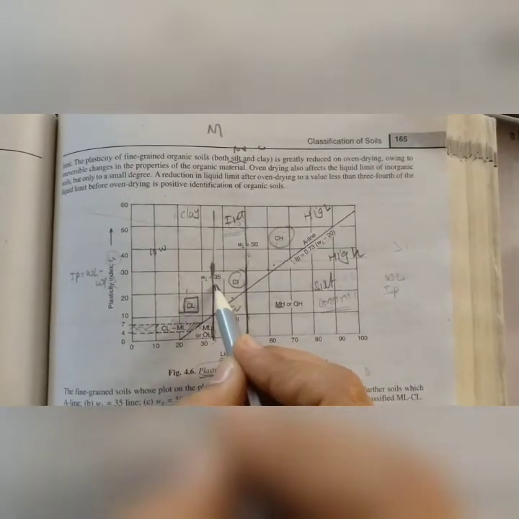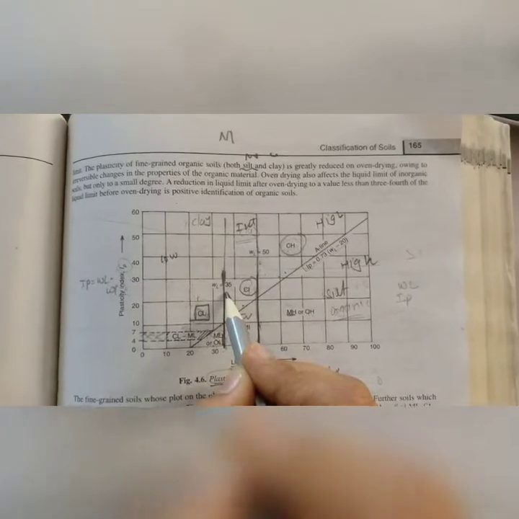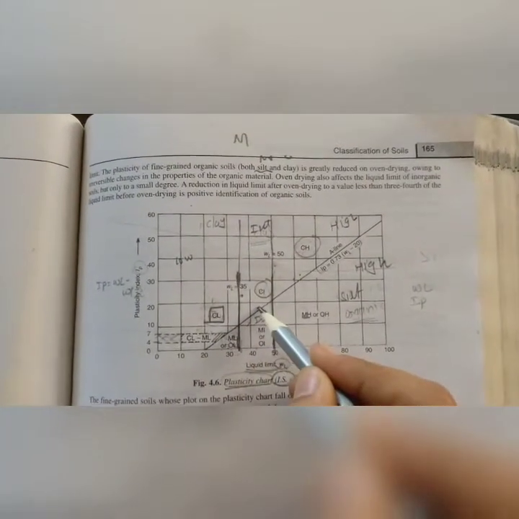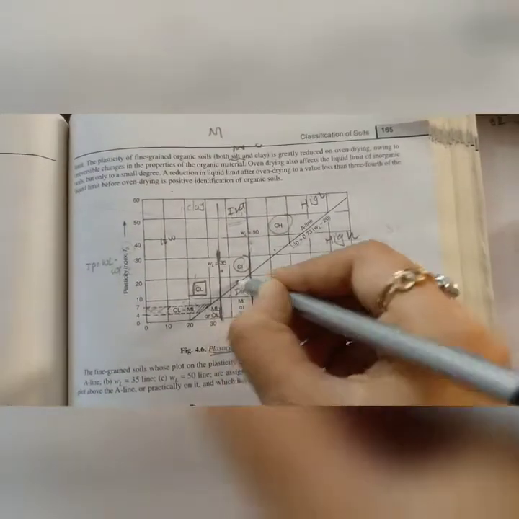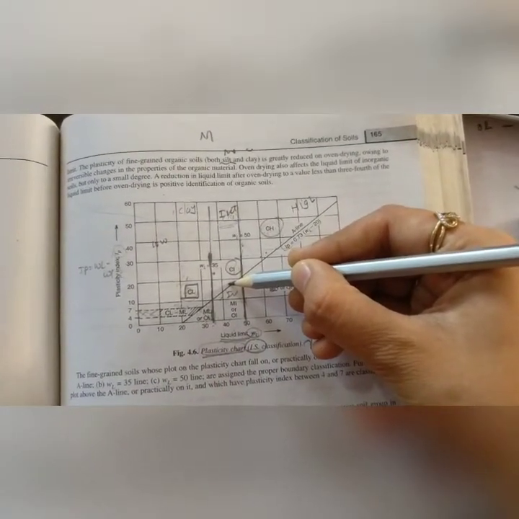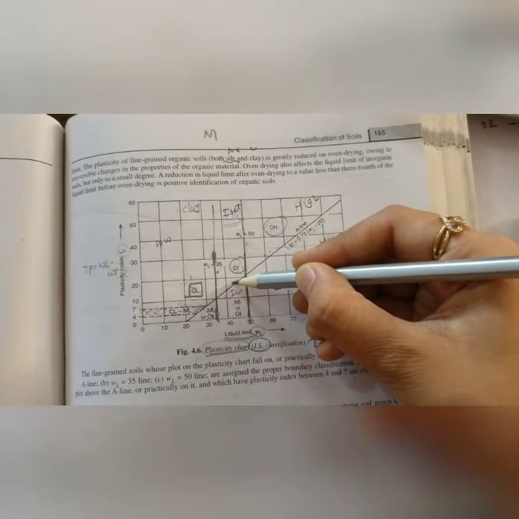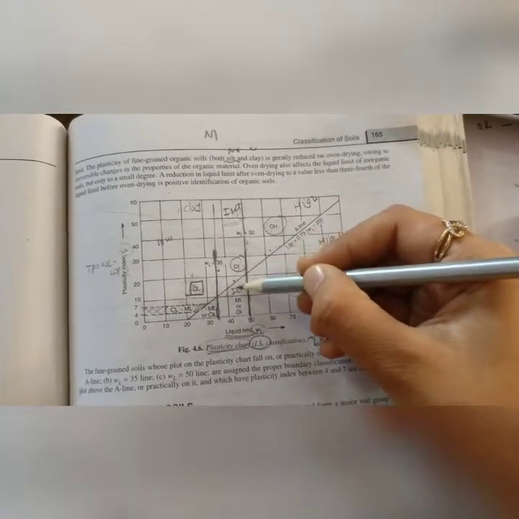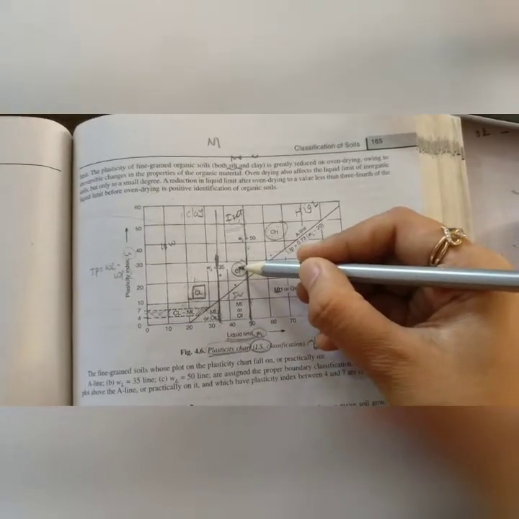If the point is here, the soil will be said to be CL. If the same point is somewhere here, it is only said to be CI. If the same bifurcation point is slightly above the A line, it can be classified as a combination of MI and CI. So that is said to be a boundary classification, MI-CI.